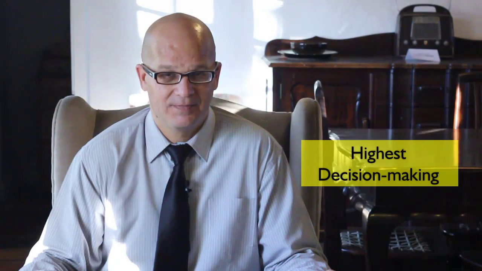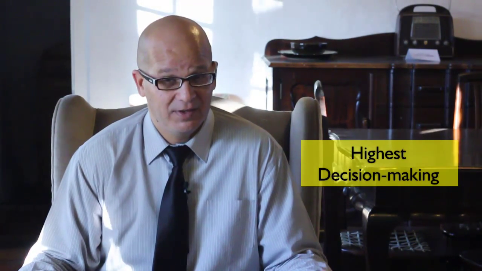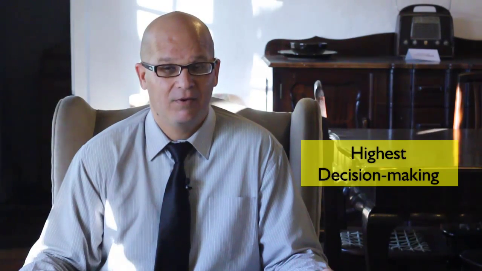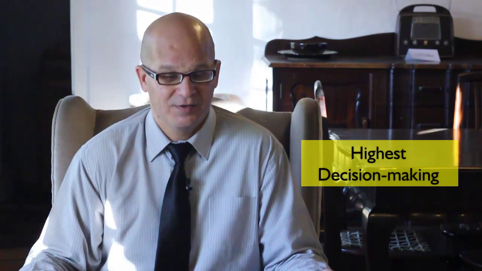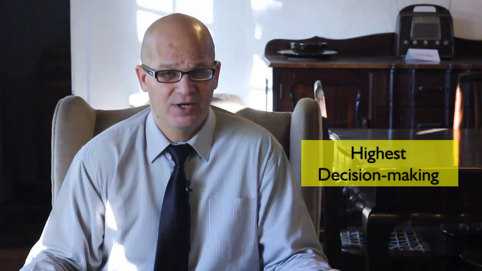So if the members have got those two rights, it means that they're effectively the highest decision-making body within the organization. The board has the responsibility to govern the organization, but the members are the highest decision-making body because they appoint and remove board members and also make changes to the founding document of the organization. So within that context, we're dealing with membership.